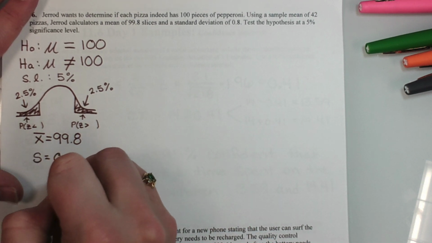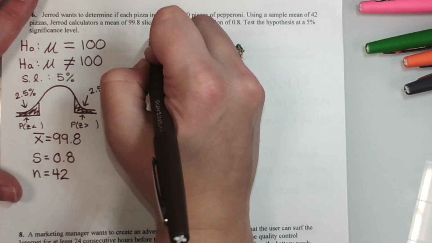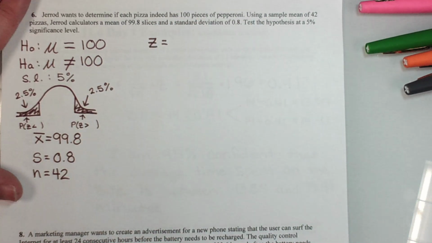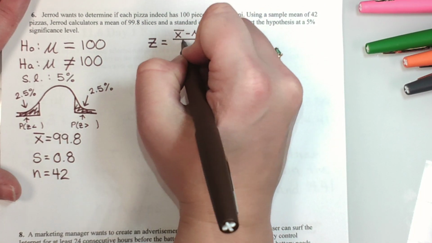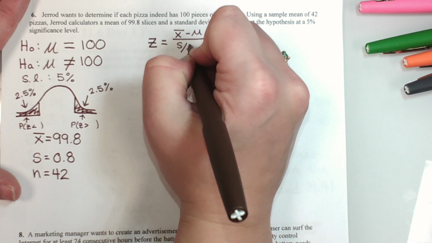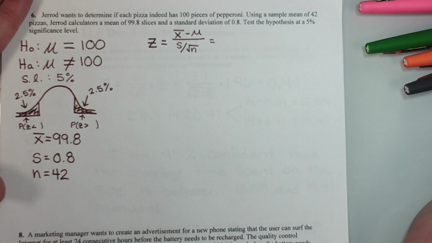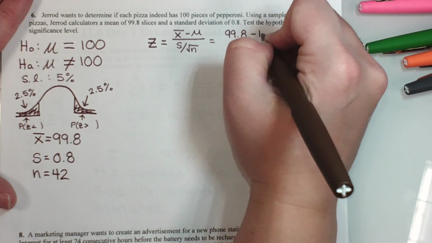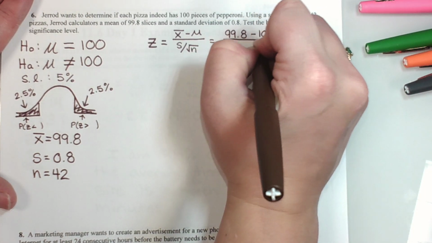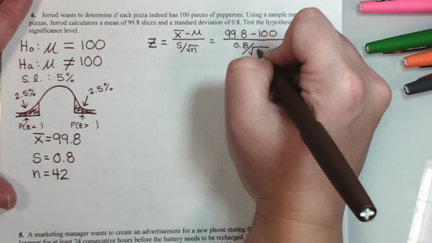Standard deviation is 0.8, sample size is 42. We calculate z. Hypothesis z, again, is a different formula, because you're not working with a population, you're working with a sample. It's x bar minus mu all over s divided by the square root of n.